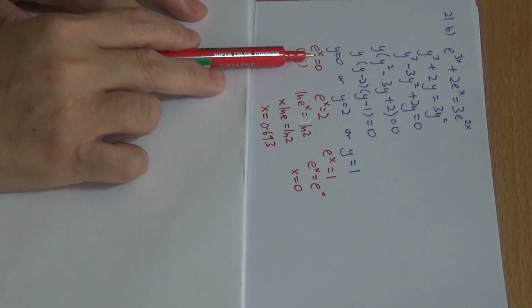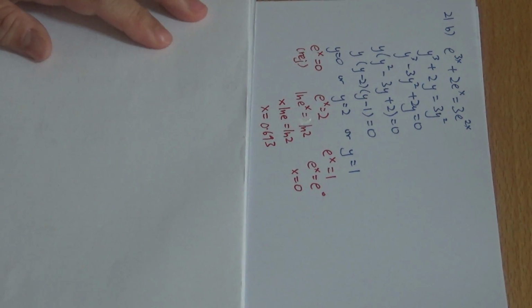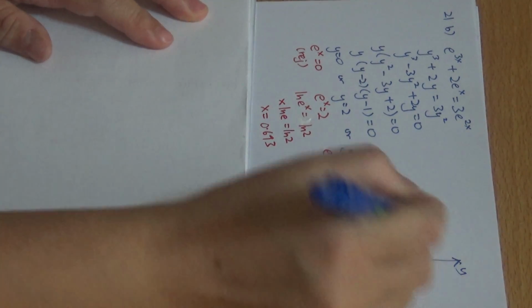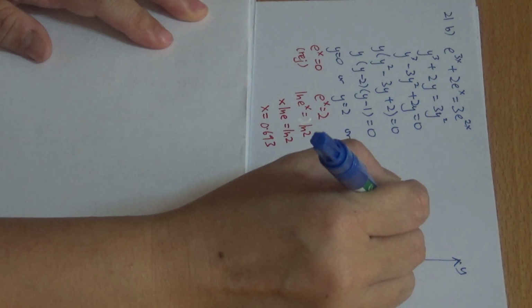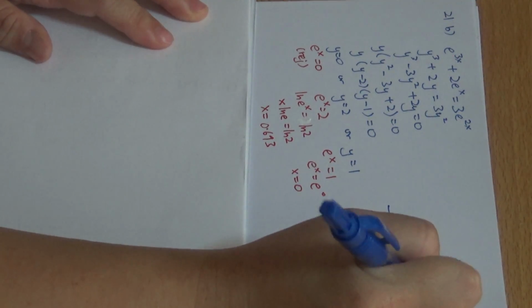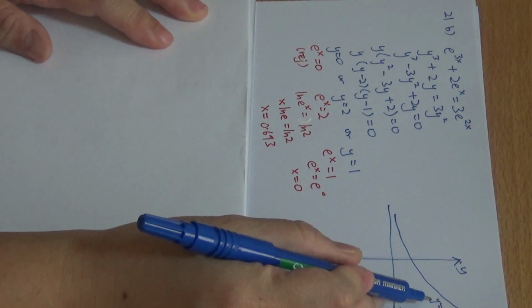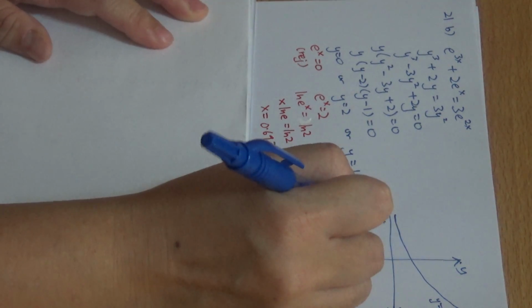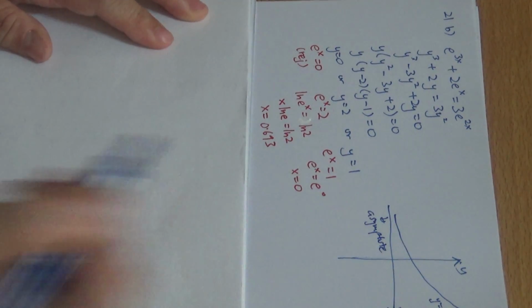Now e to the power of x will not be 0 because when we have the graph of e to the power of x, this is y equals e^x. Y will never be 0. This is actually the asymptote.